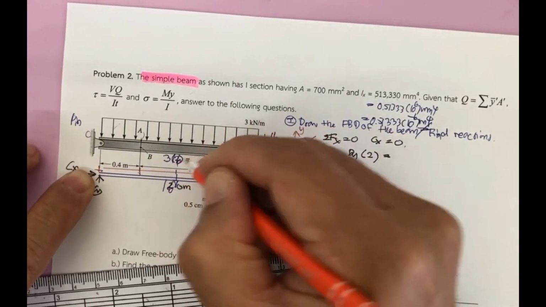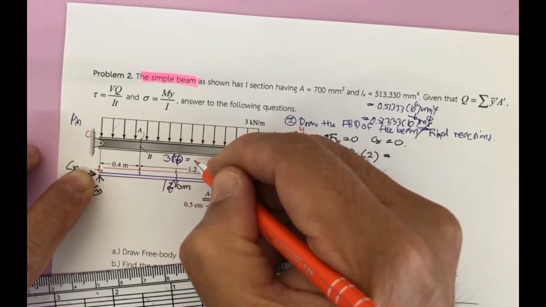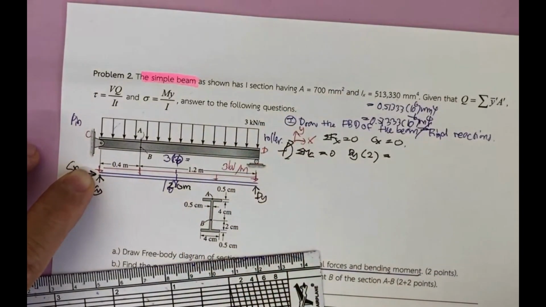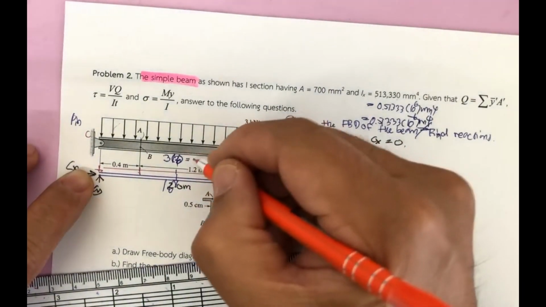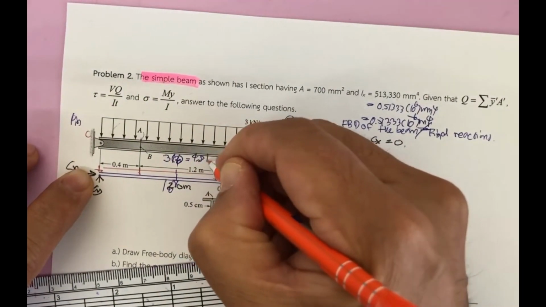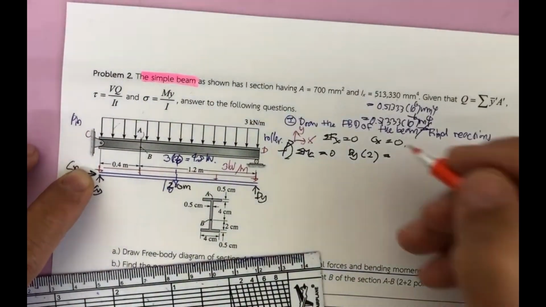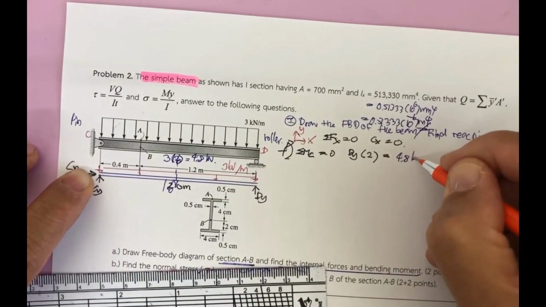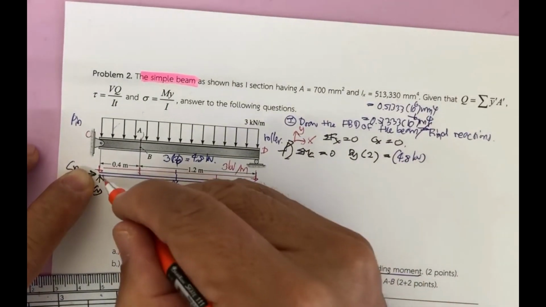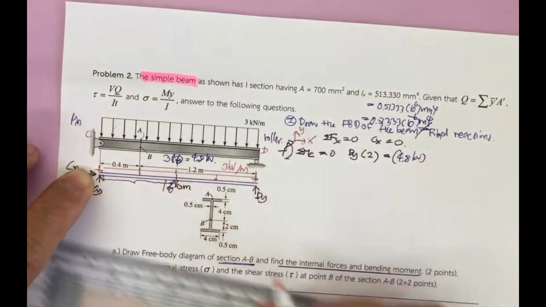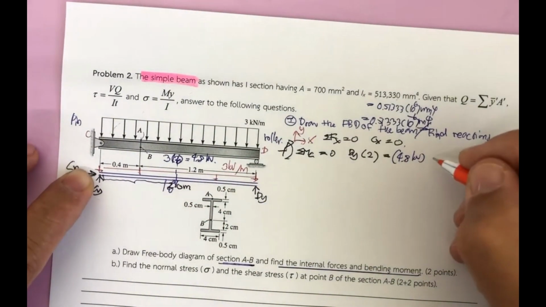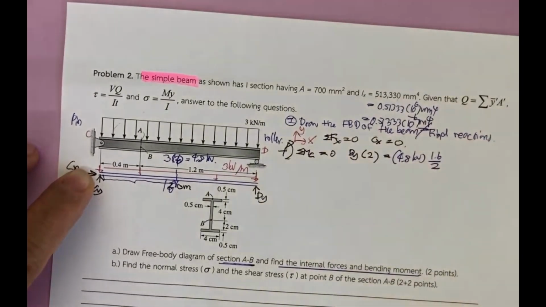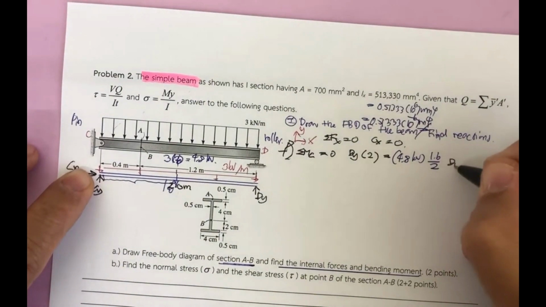This is 3 times 1.6. 3 times 1.6 is going to be 4.8 kilonewton. So this one is going to be clockwise rotation. That is 4.8 kilonewton. And then times this distance, a half of 1.6, which is 1.6 divided by 2. Okay? And then by doing this, you will get D sub Y.